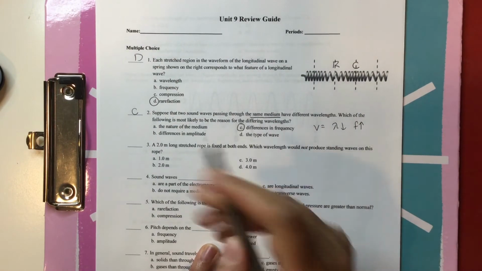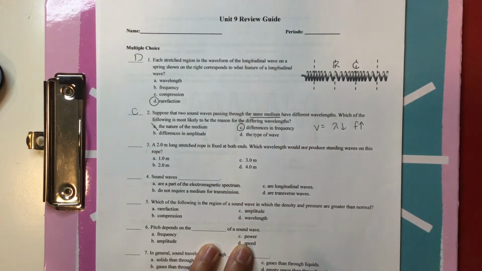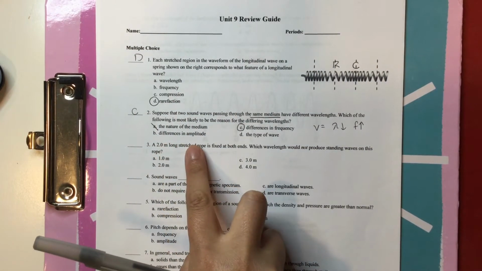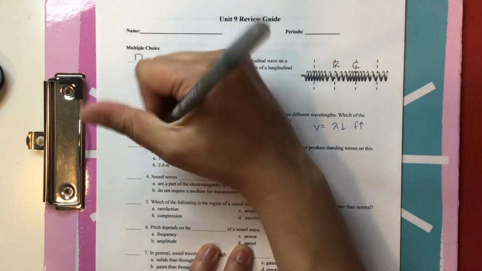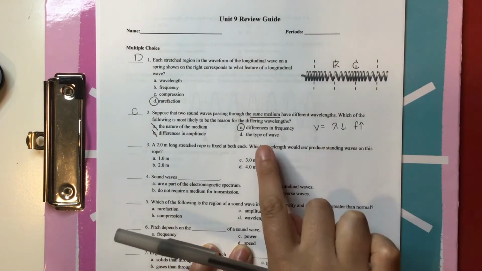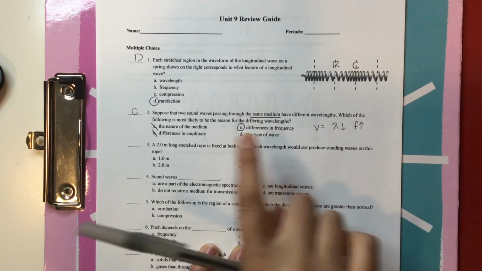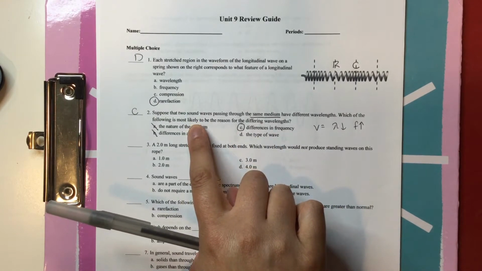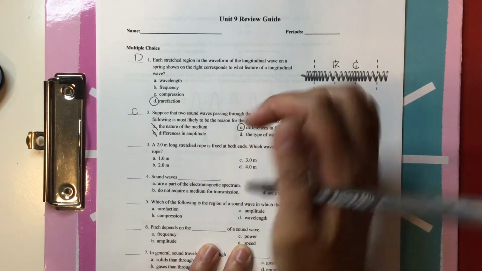They have the same medium, so it's not A. Different amplitudes doesn't change the wavelength, so it's not B. And finally, they're both the same type of wave. They're longitudinal, that is pressure waves, and specifically the pressure wave of sound.